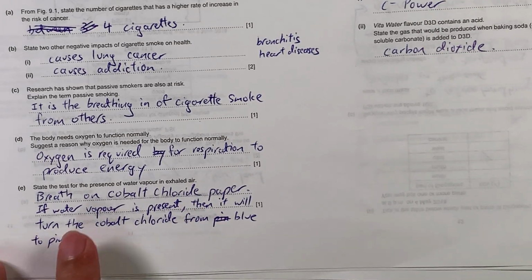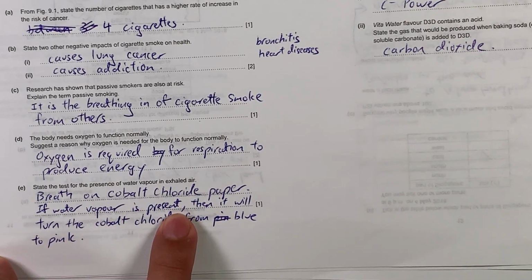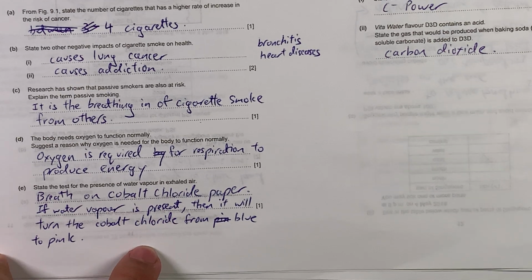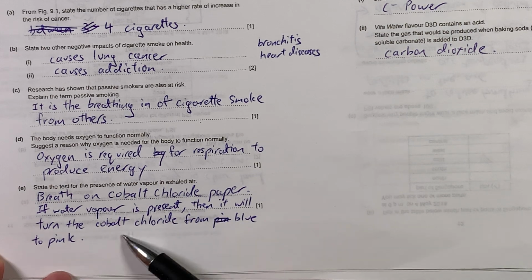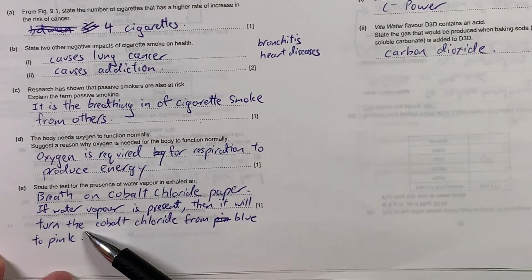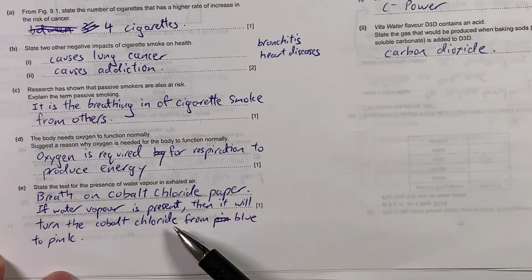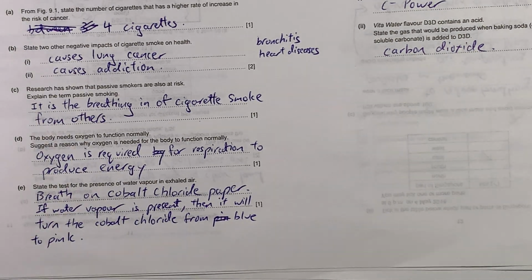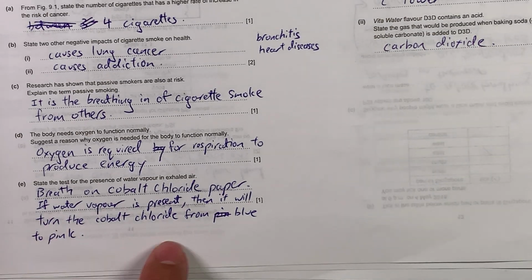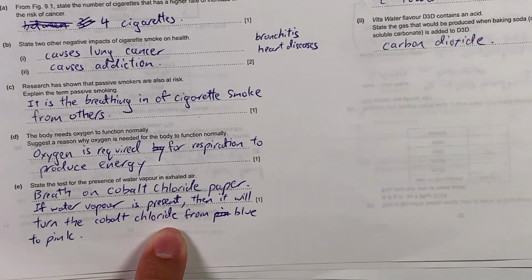You also need to mention what is the change if water vapor is present. In this case, cobalt chloride is blue in nature. When water vapor is present, it will change from blue to pink. So please take notes of the color change.